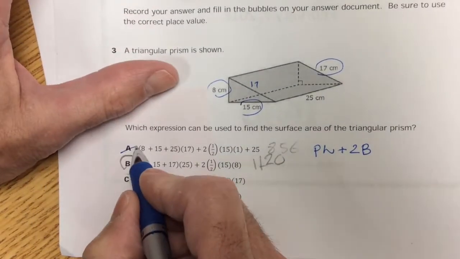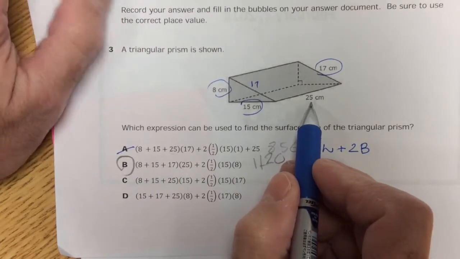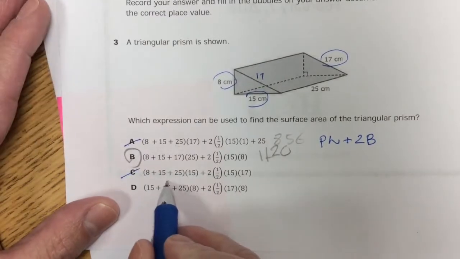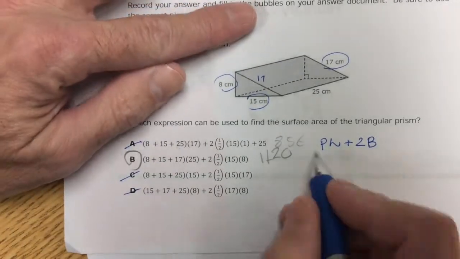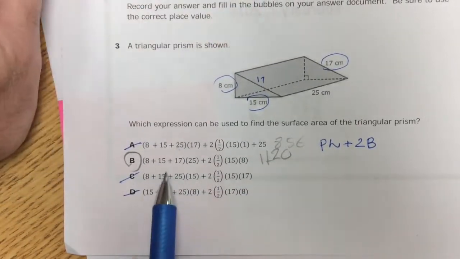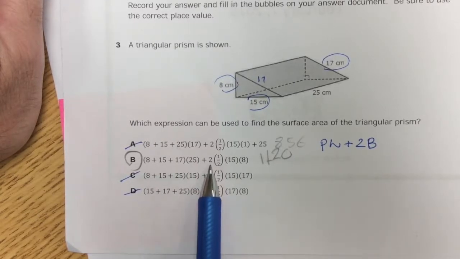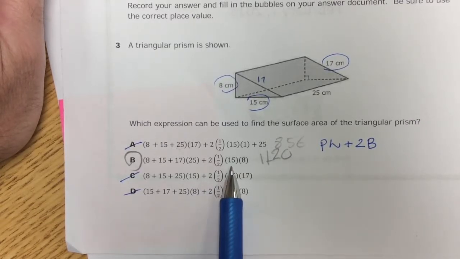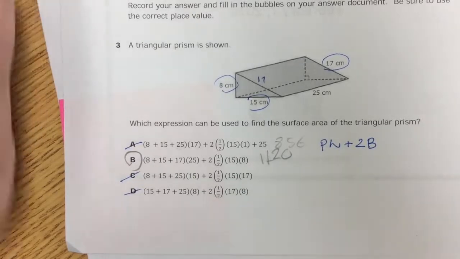So 8 plus 15 plus 17. Well, A has the wrong numbers in the base, 8, 15, and 25. 25 is the height of the prism. B was the correct answer. C has the wrong numbers, 8, 15, and 25. D has the wrong numbers. So the answer was B, perimeter of the base times the height of the prism plus 2 times the area of the base. Well, area of a triangle is 1/2 base times height.